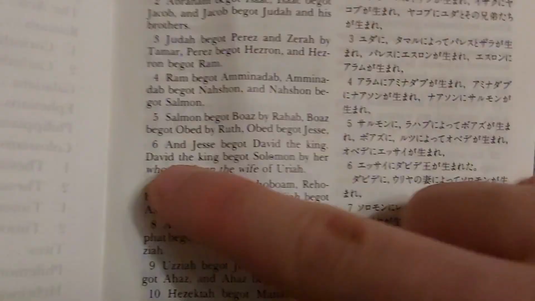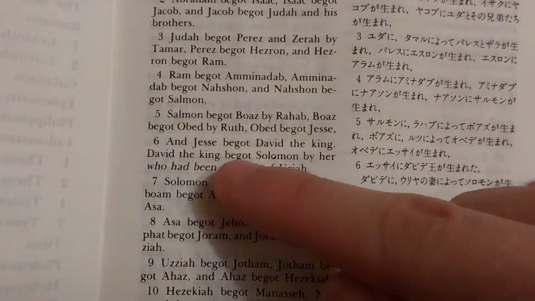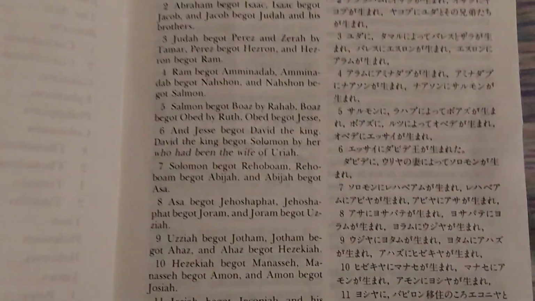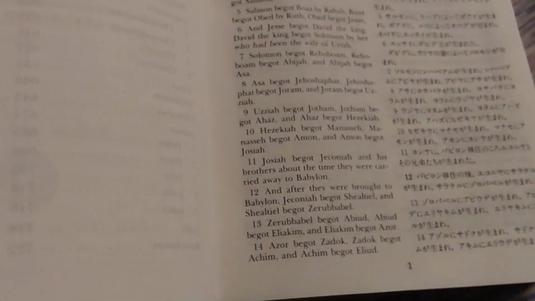In this it says, as David begot the king begot Solomon by her who had been the wife of Uriah. Let me go check another Bible. So I checked my ESV and Bible Hub on the Greek for the same verse, and it does not mention Bathsheba by name. That is interesting.